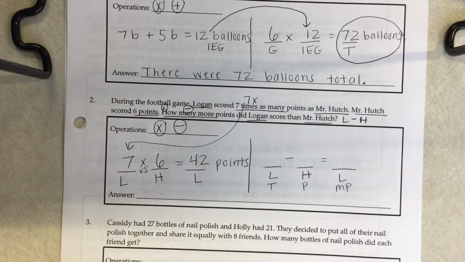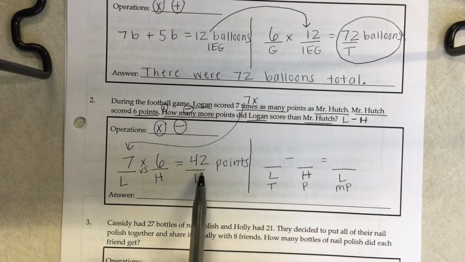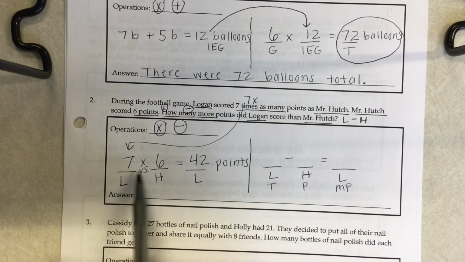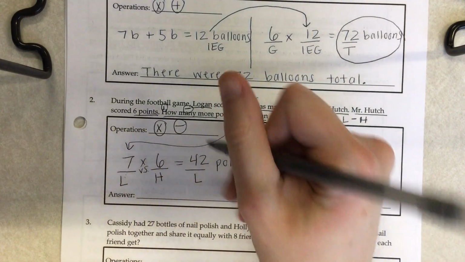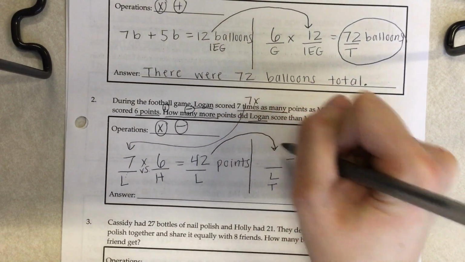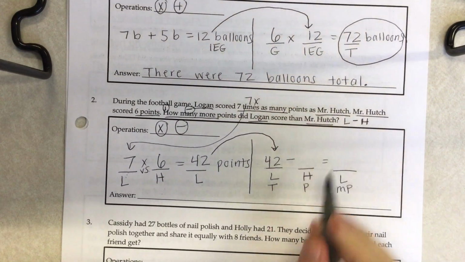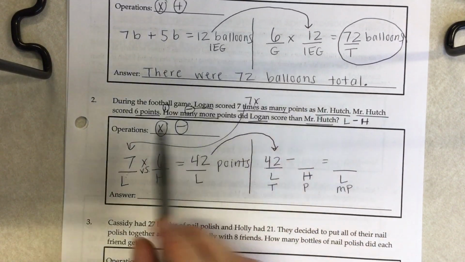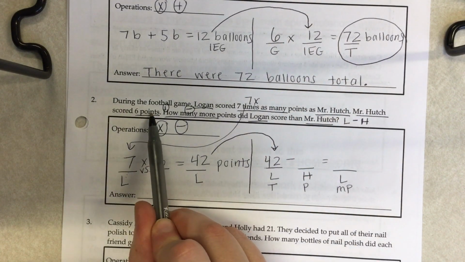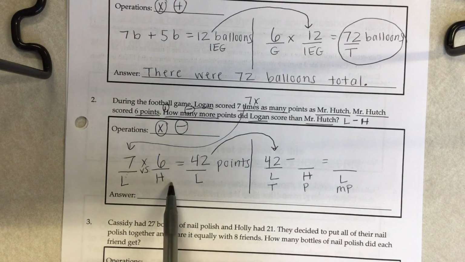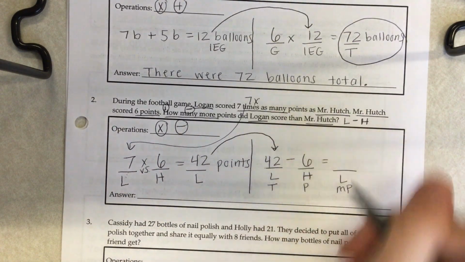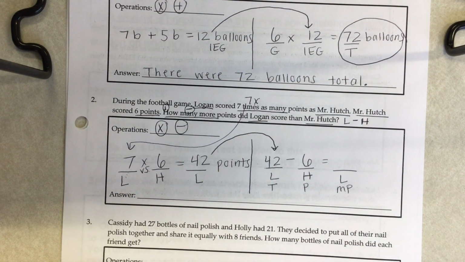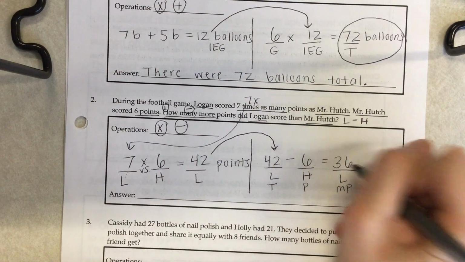Sometimes I like labeling the names because it helps me decide which number I'm going to take from over here. So I know I have to take Logan's number, our total. That's 42, because remember, 7 times isn't his real number. 42 is his real total. So I draw an arrow from 42 for the total, minus my number for Hutch. I can tell by looking in the problem that Hutch had 6 points. I can also tell by looking over here. Hutch was matched with 6. 42 minus 6, if I subtract, I'm going to get 36.